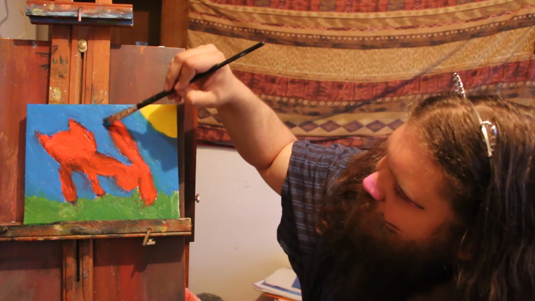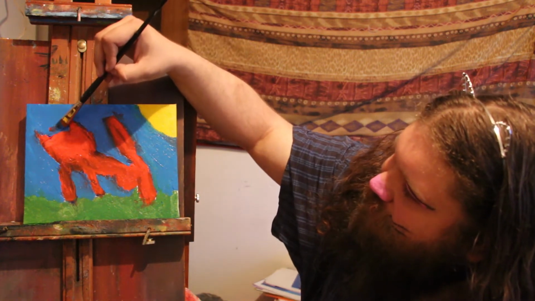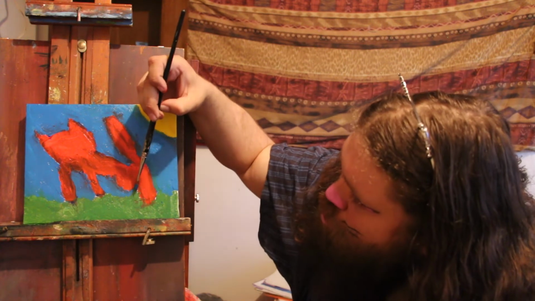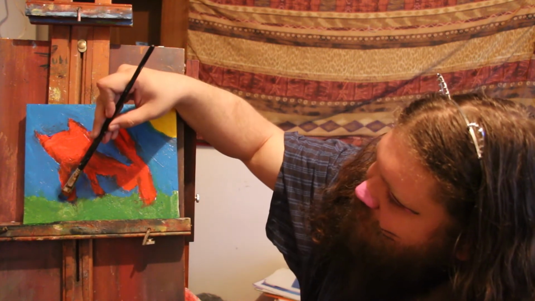So I'm just trying to cover up a lot of the whites in between the layers without getting too much. But you know what? I could be painting here all day. It really doesn't matter what or how you paint.